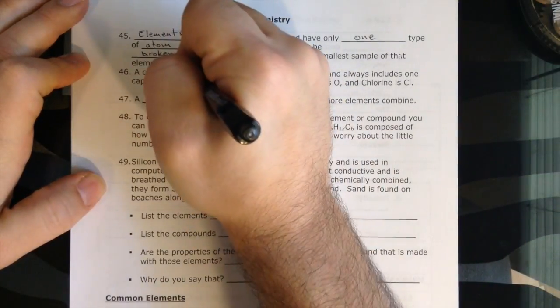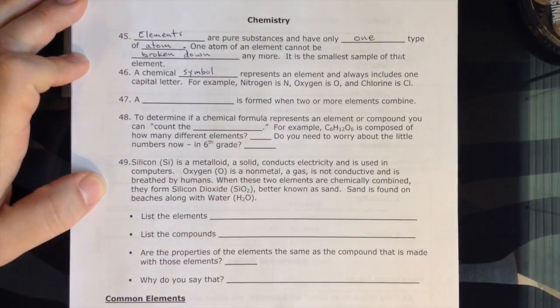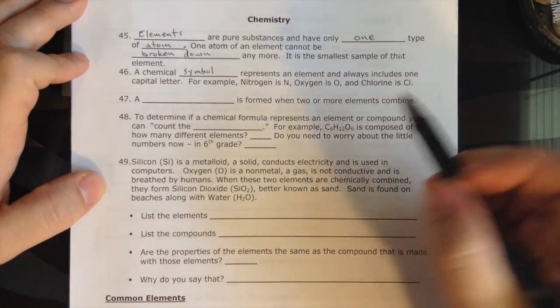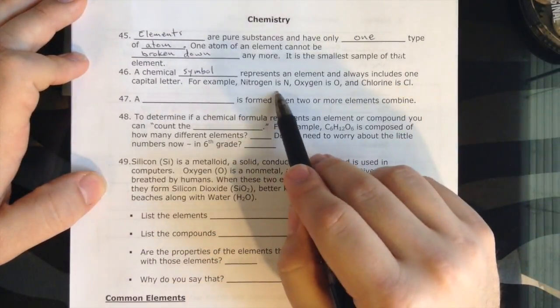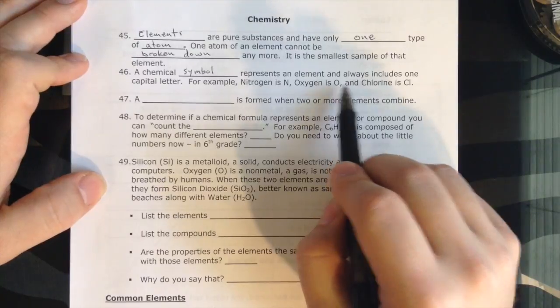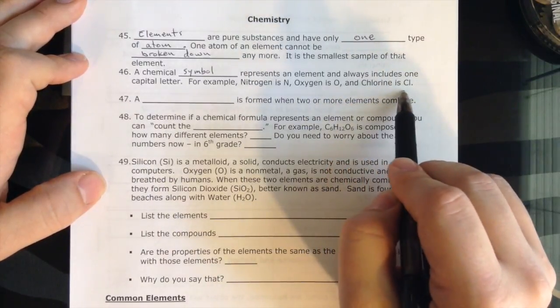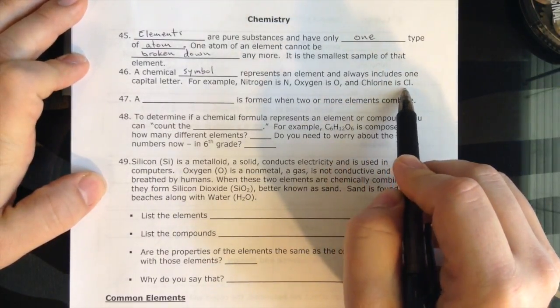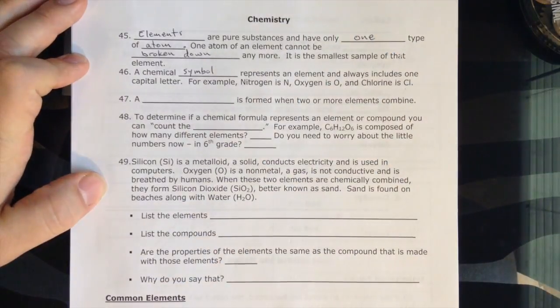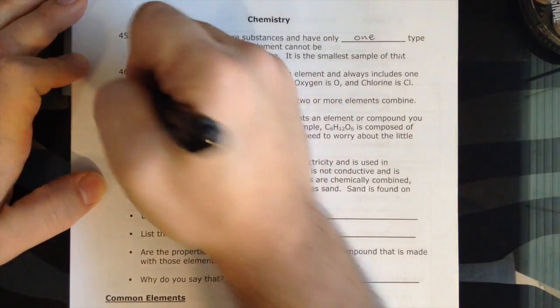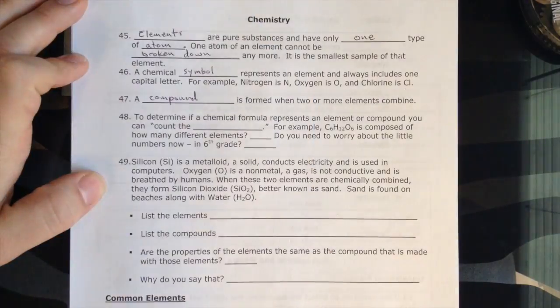A chemical symbol represents an element and always includes one capital letter. For example, nitrogen is N, oxygen is O, and chlorine is Cl. This one has a capital C, lowercase l. A compound is formed when two or more elements combine.